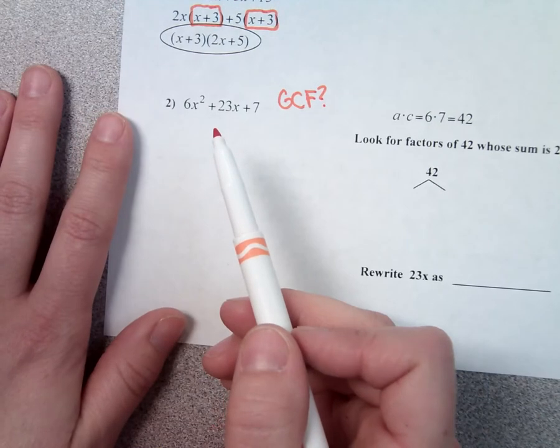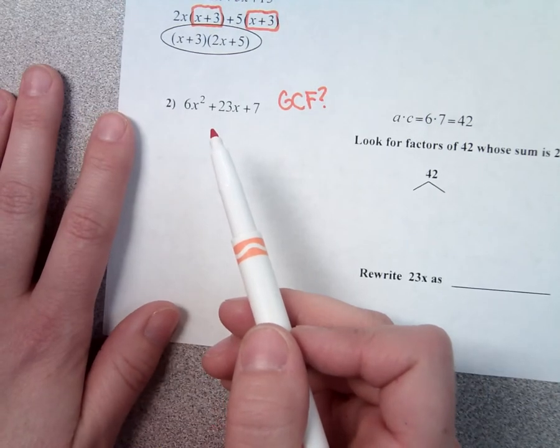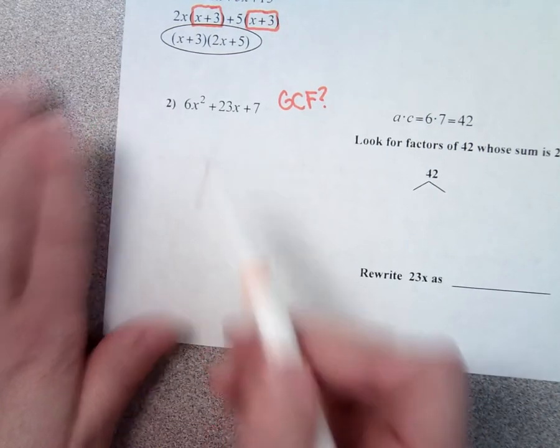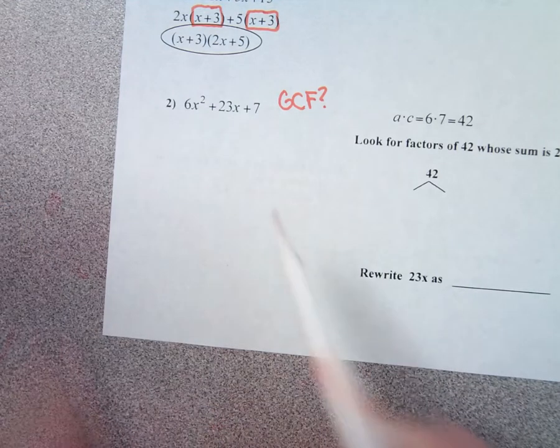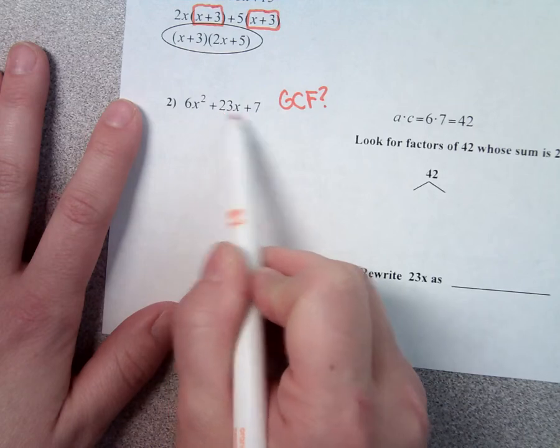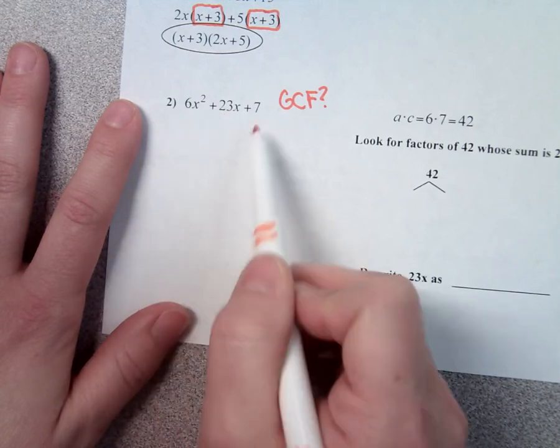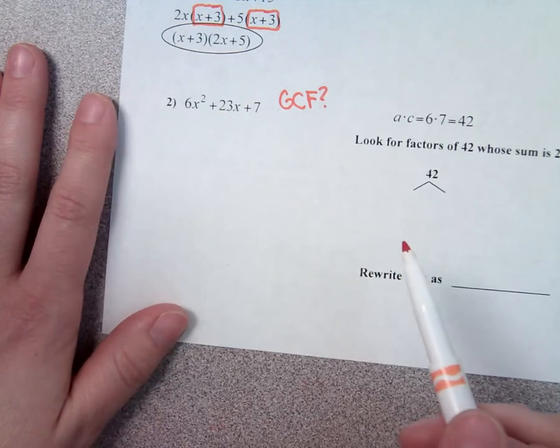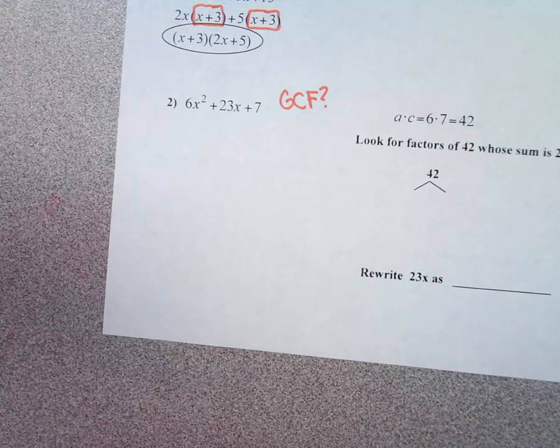Uh-huh. How did you get x? I'll show you. Just watch this one. Is there anything that goes into 6, 23, and 7 besides a 1? Nope. Do they all have x's? So there is no GCF. So then we do another method.